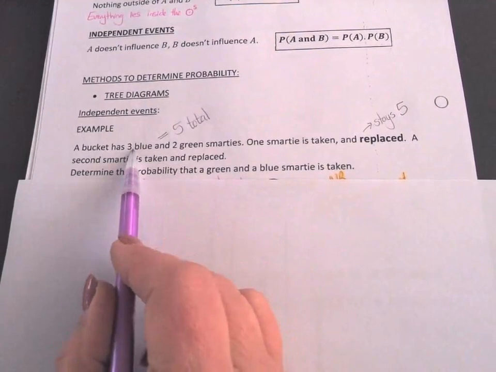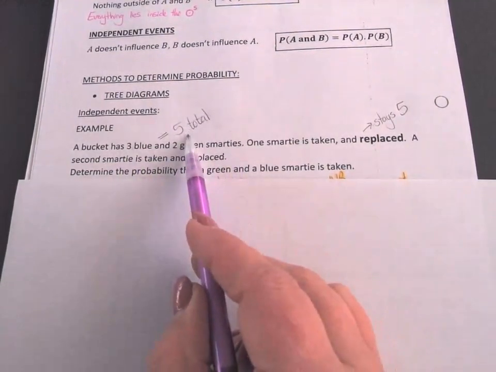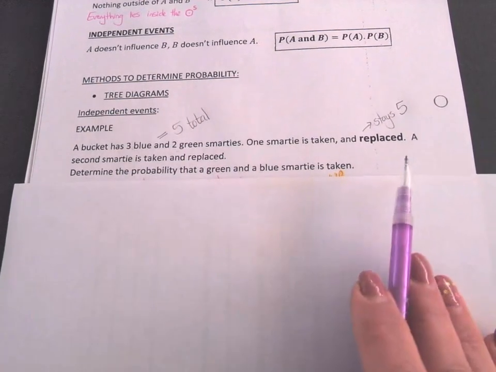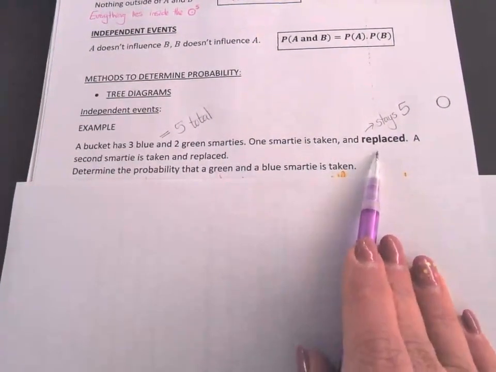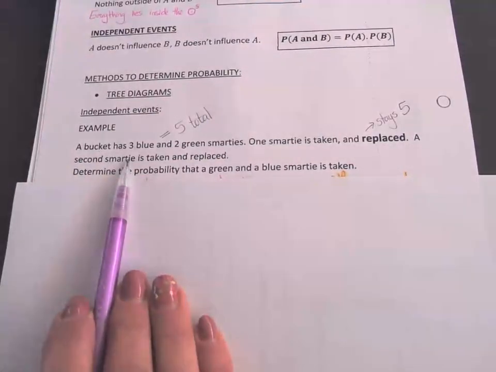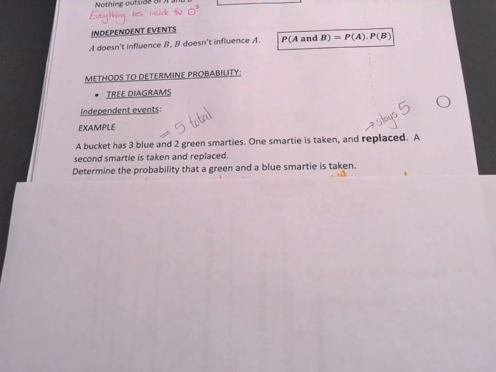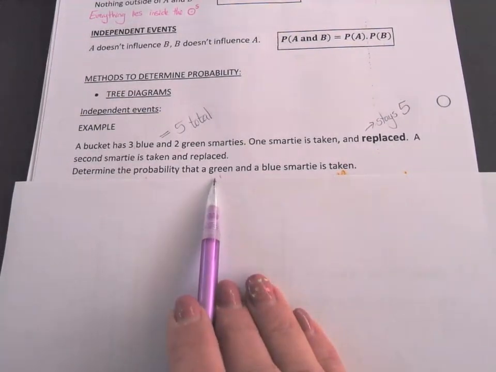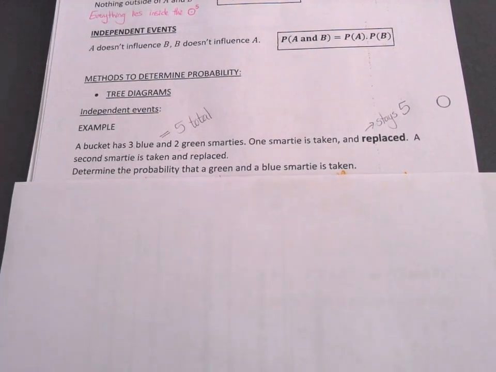We have 3 blue and 2 green Smarties, so in total we have 5. One Smartie is taken and replaced. A second Smartie is taken and also replaced. I wouldn't do that. But determine the probability that a green and a blue Smartie is taken. But you have to read carefully. A green and a blue Smartie.